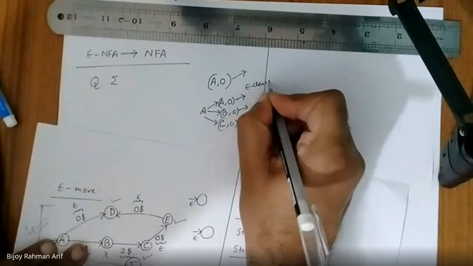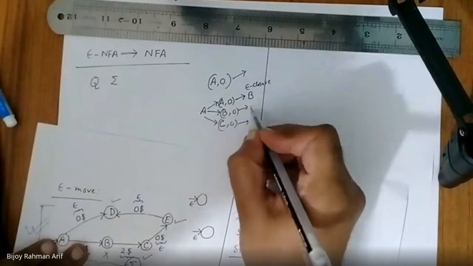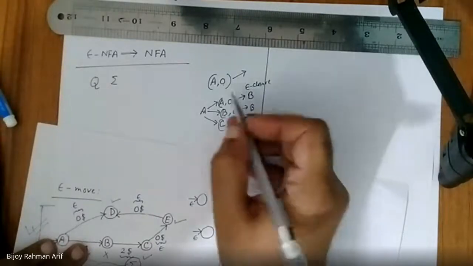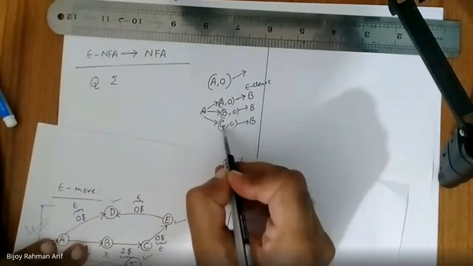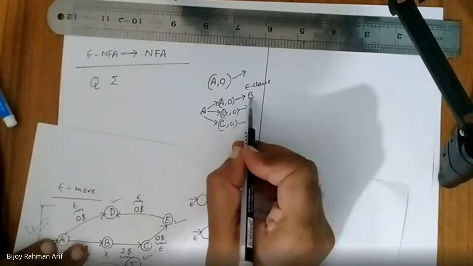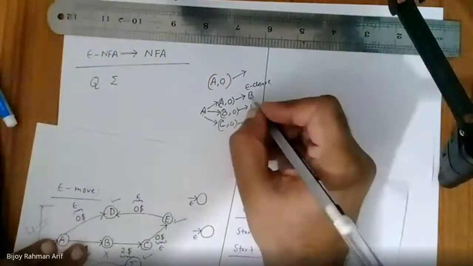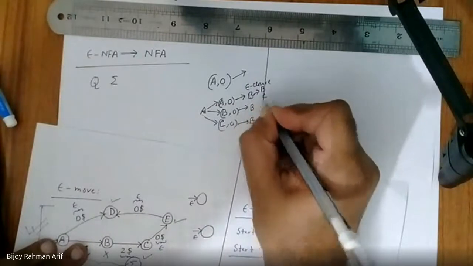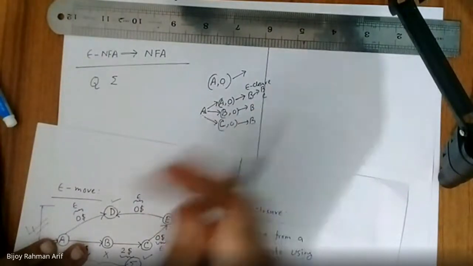Then what happened? Let's assume it is something like B. That is B. Let's take B. Then what happened? You can reach A to B, A to C, any one of this. Then you take 0, you go to some place B. Then whatever the epsilon closure of B, that means B and C. So you can reach A, seeing 0 to B or C any places. Am I right or not?